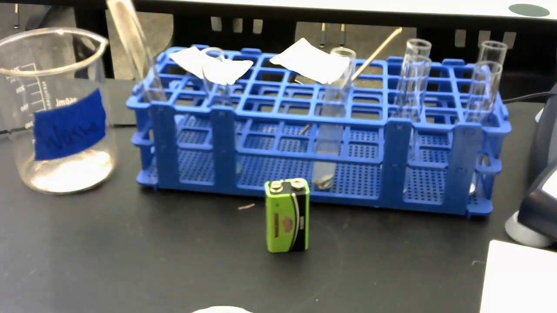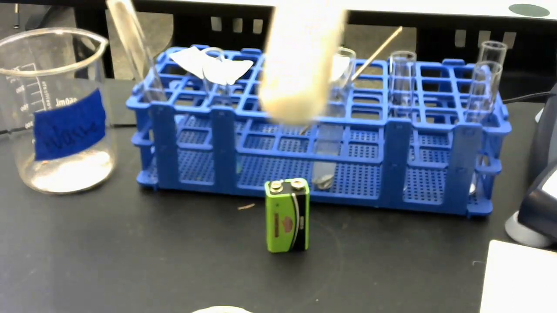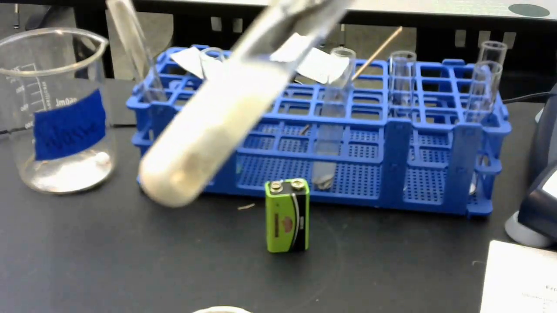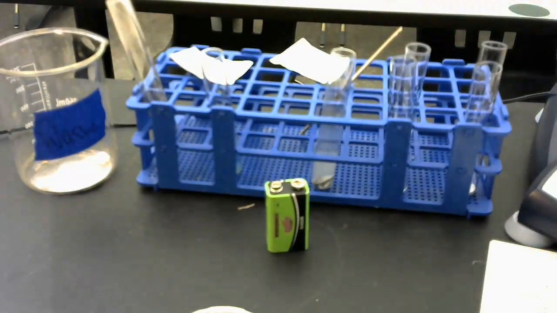So what we created here, if we were to filter that out, that white substance is called silver chloride that we produced. And a precipitate basically is formed because it's not soluble in solution, meaning it will not be able to dissolve in solution.